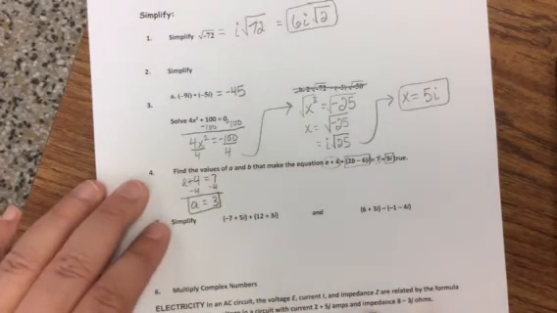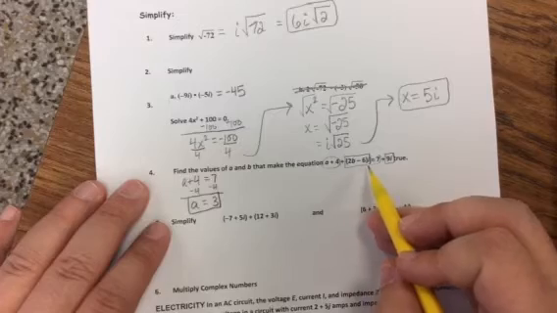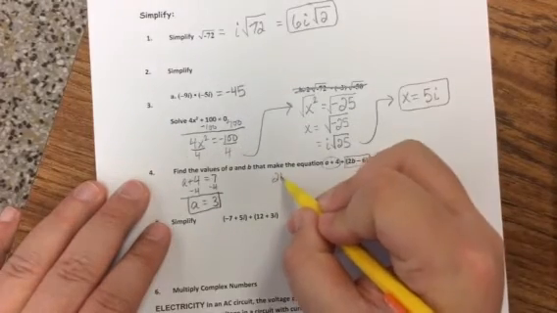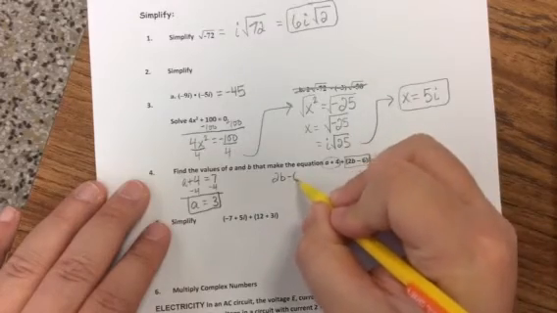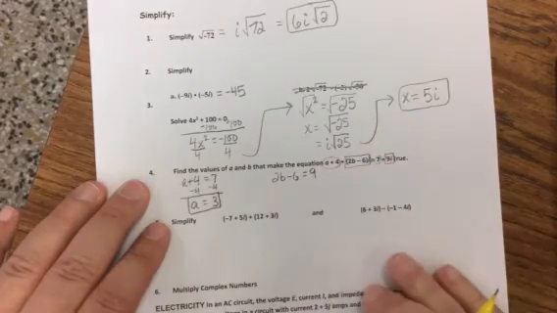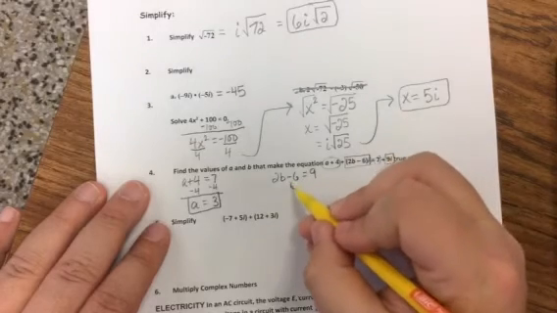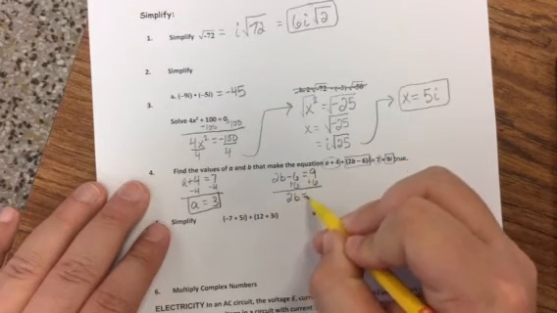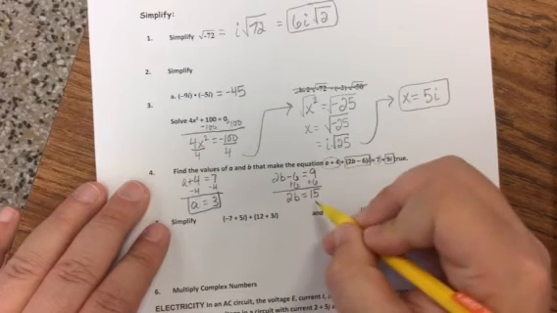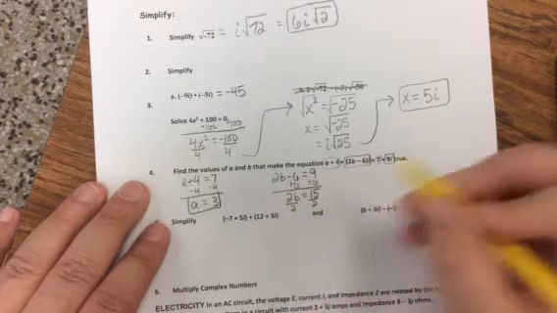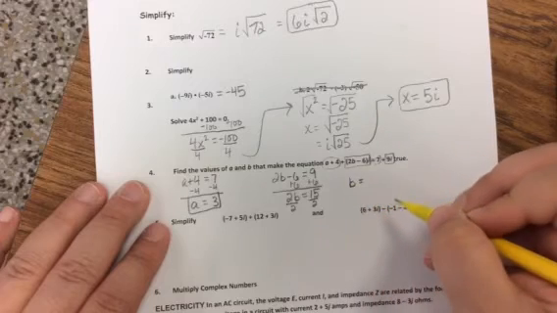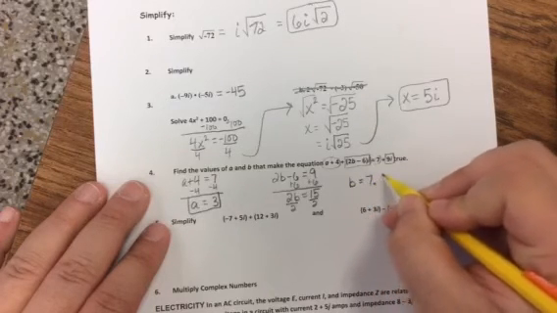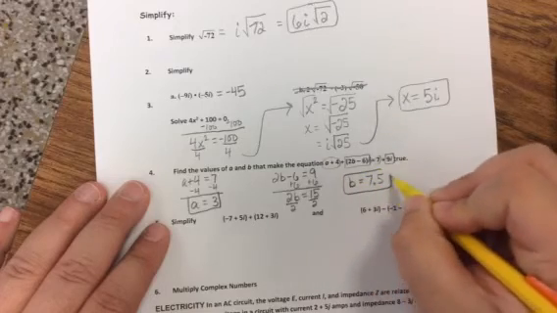All done. So this part, same thing. I don't even have to worry about the i's. I just have to find out what B is. So I've got 2B minus 6 should equal 9. So I'm going to add my 6. So I have 2B now equals 15. Divide that by 2, B should equal 7.5. That's it.